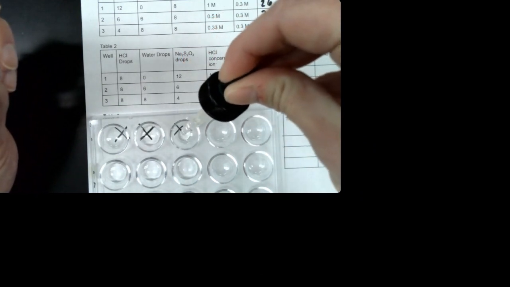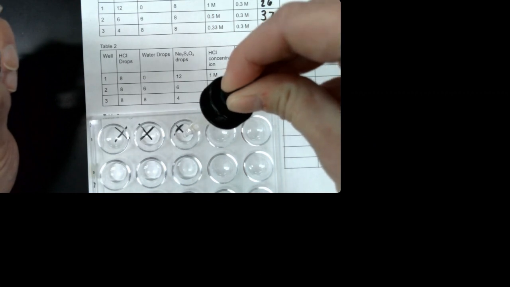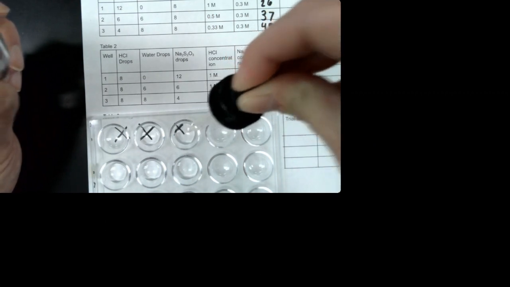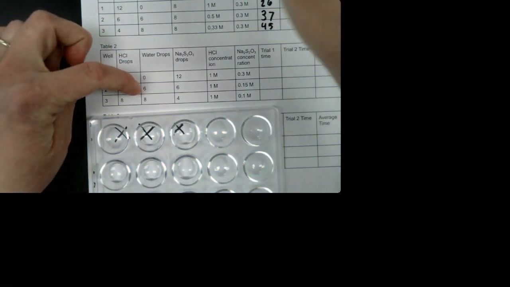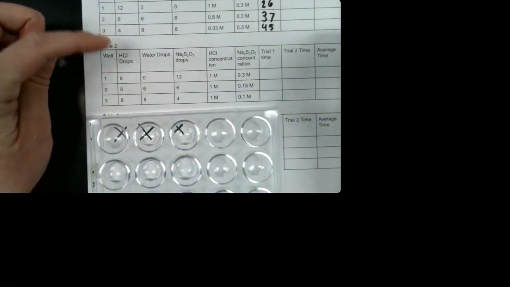The next one is water. So we have 0 in the first well, 6 in the second well, and then 8 in the third. And remember, the water is just there to make sure that the volume stays the same. We want to keep the same volume. That's important to keep our concentrations changed.